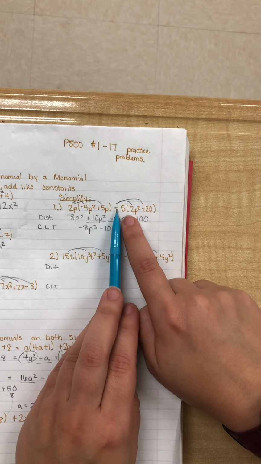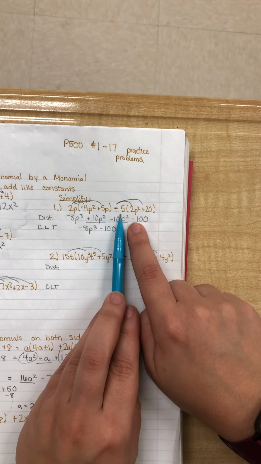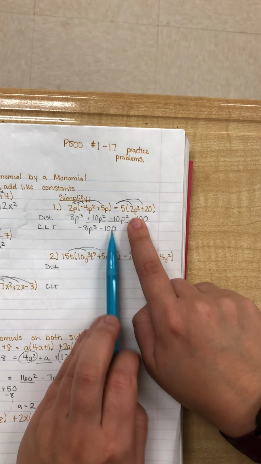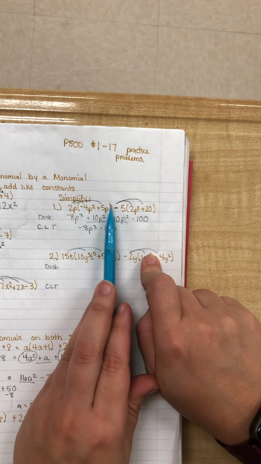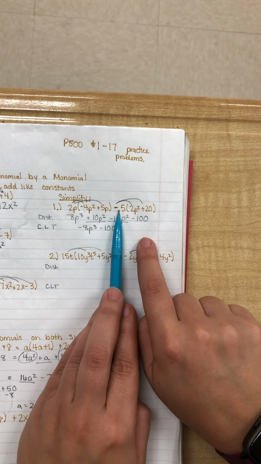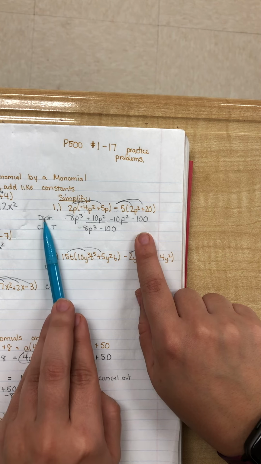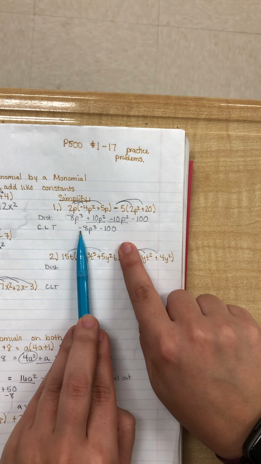Then we scoot over here. I would keep the negative with the 5, just like if it was just minus. We're going to distribute with it. So negative 5 times 2p squared is negative 10p squared. Negative 5 times 20 is negative 100. Then, in this one, you're going to have to combine like terms. And I wrote distribute, which is what we did, and now we're going to combine our like terms.